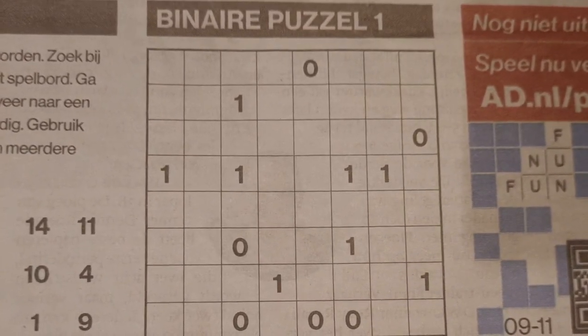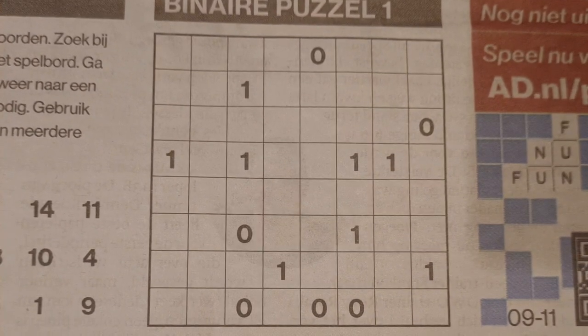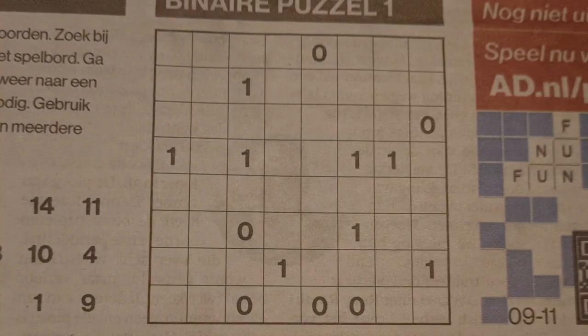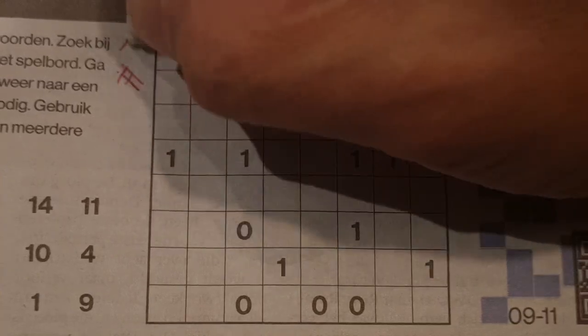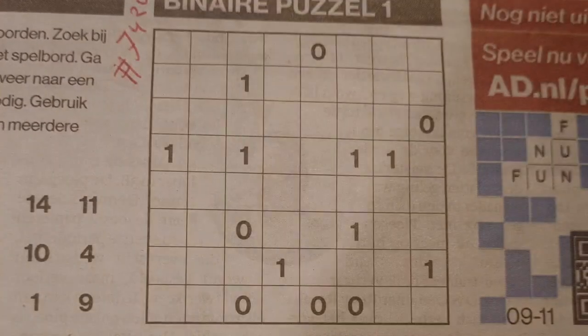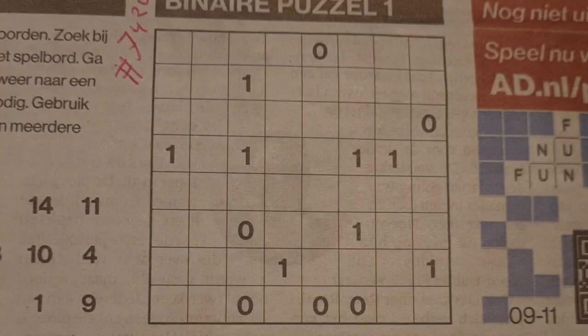And this one will be number 7420. Before I start, I always count the printed digits. This one has 14 printed digits.